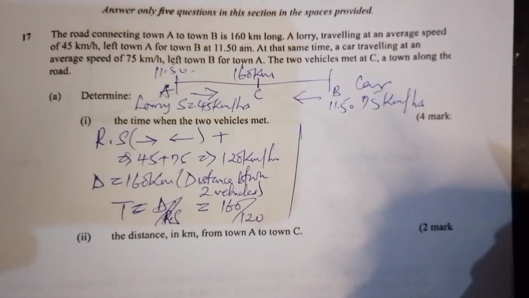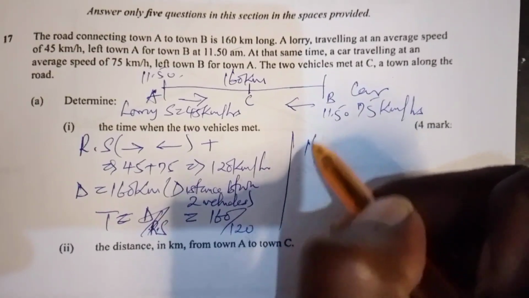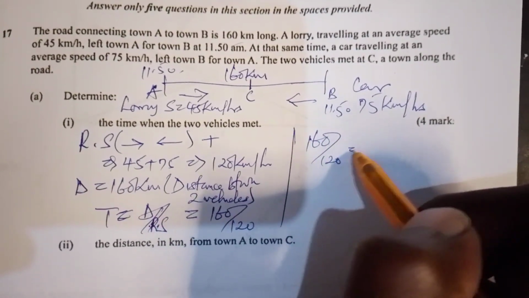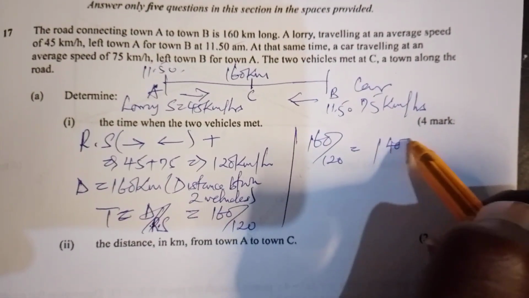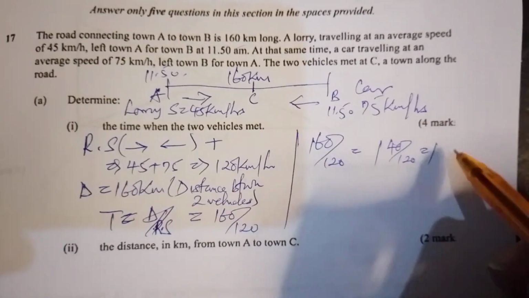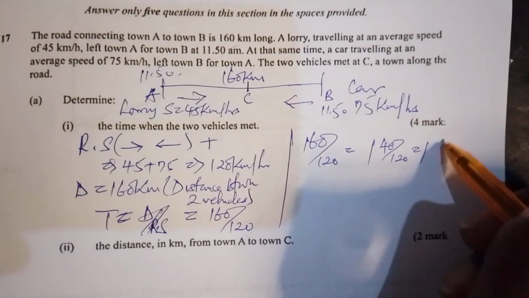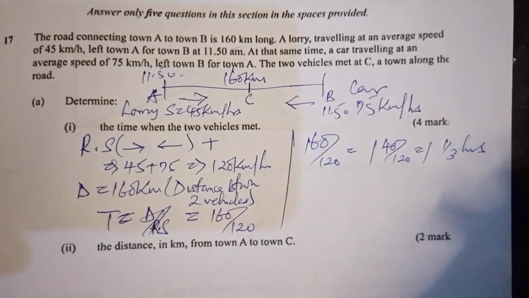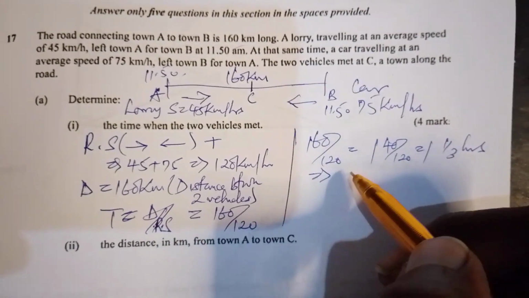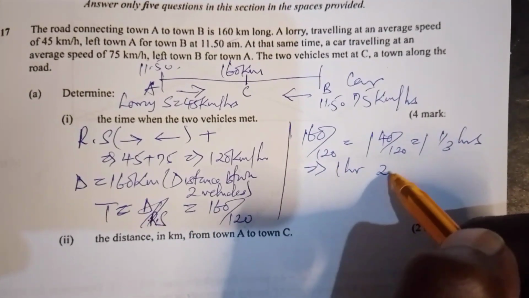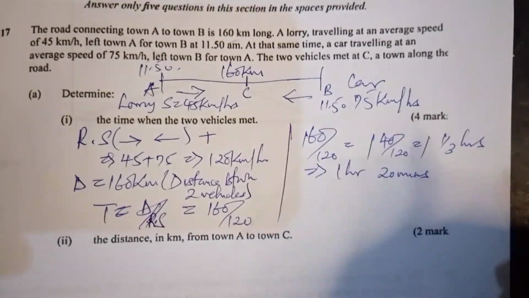So we are going to get 160 over 120, which is 1 and a third hours. So they met after 1 hour 20 minutes.